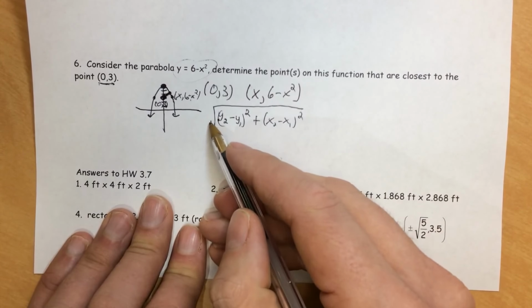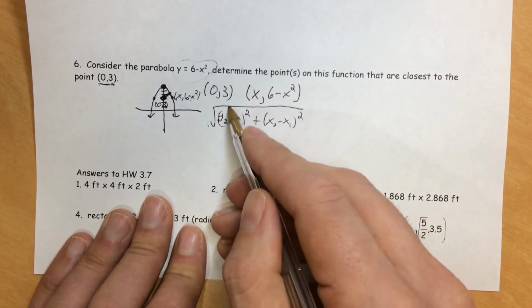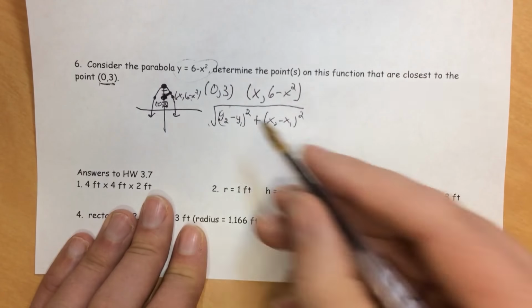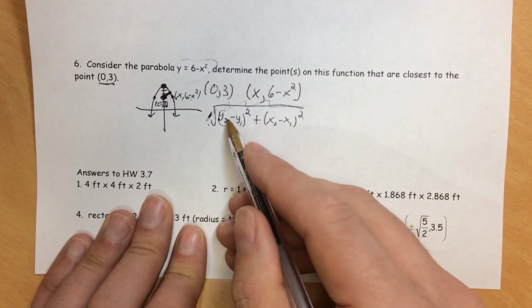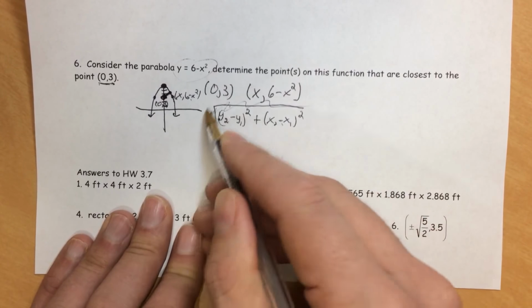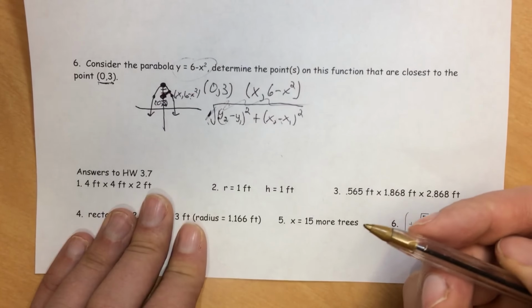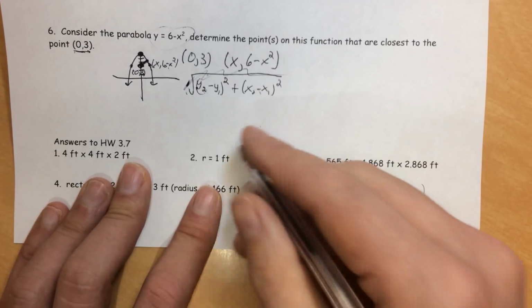Something to notice is that when you're minimizing the distance, it's the same as minimizing the square of the distance, and so we don't actually need to use the square root. If we minimize this, that makes the square root of it get smaller. So the smaller the thing you do the square root of, the smaller that value is.